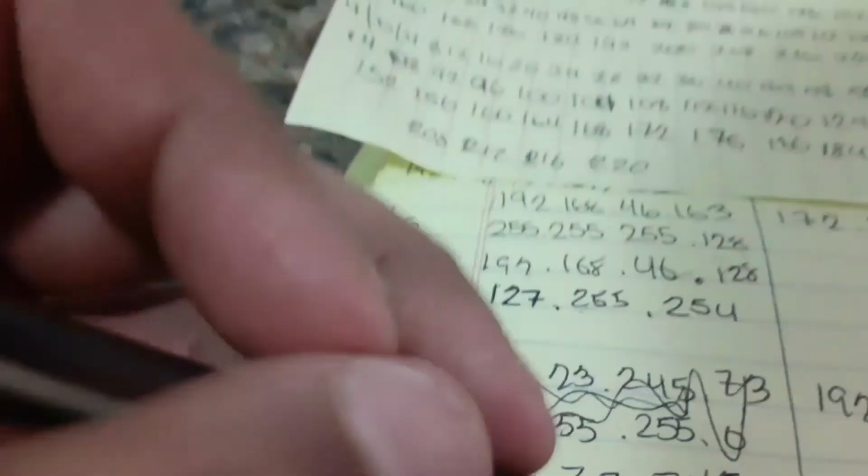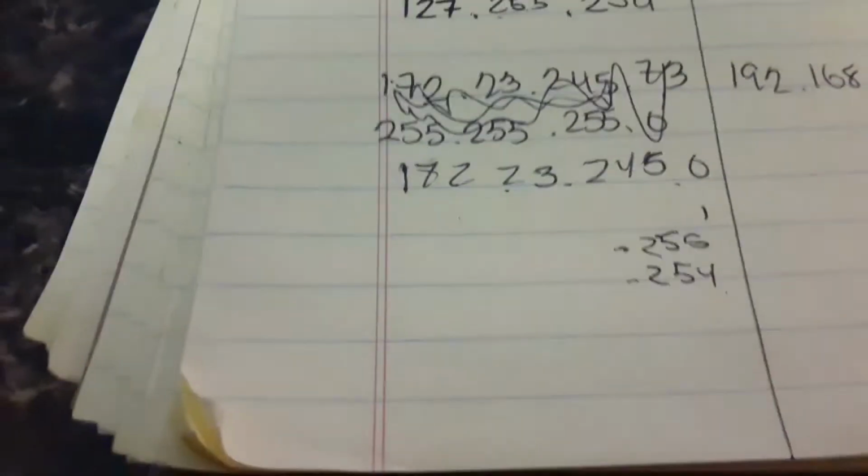Once you get the hang of it, you understand that it was just literally 172.23.245.0 network, .1 first host, 255 broadcast, last host 254. That's it. That was the easiest one. Let's move on to this one. Here we go.